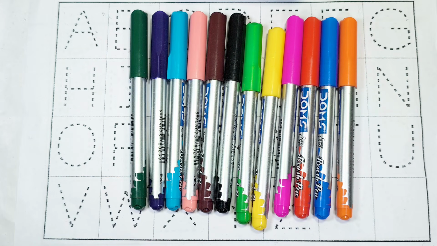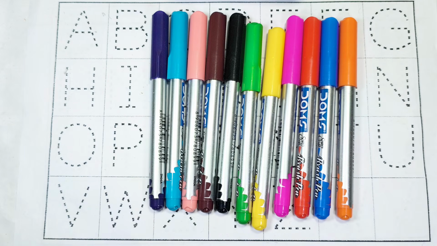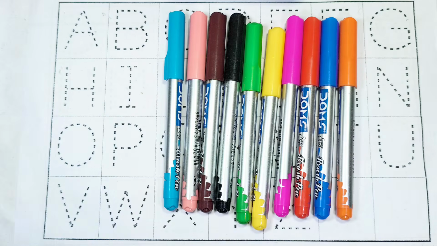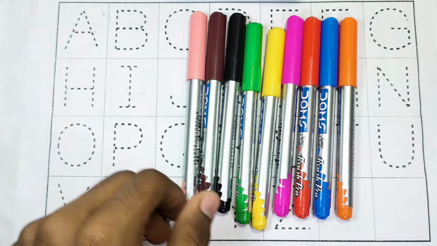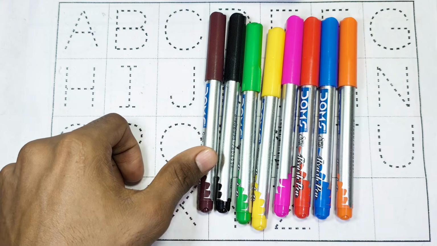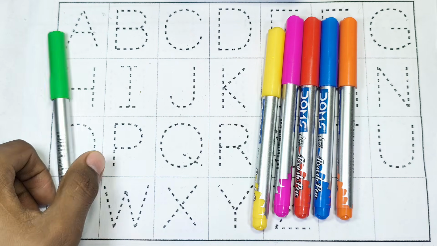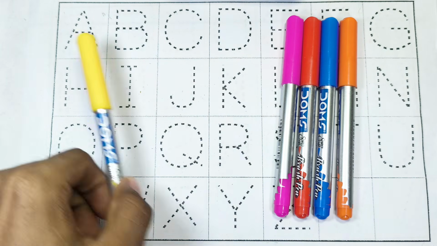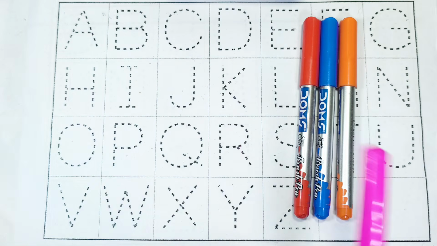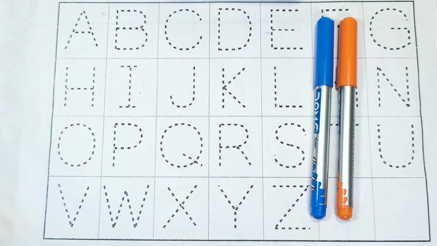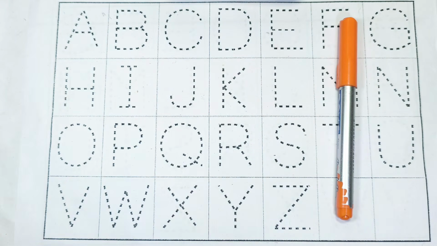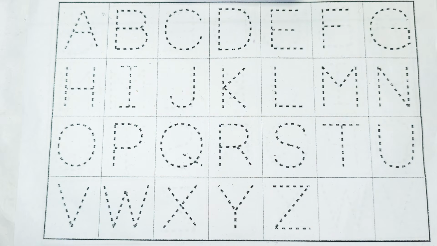Today we learn and draw capital letters, alphabets A to Z. So kids, let's learn the names of the colors. Green color, purple color, sky blue color, light pink color, brown color, black color, light green color, yellow color, pink color, red color, blue color, and orange color. So kids, now you draw A.